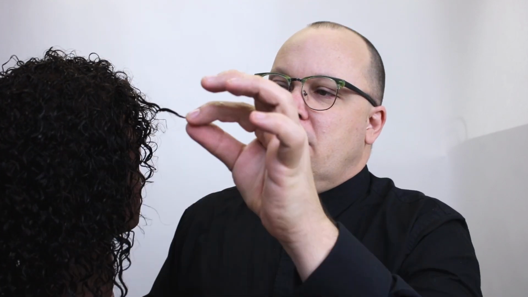If those curls are stretched out, if they've loosened up, if they're tighter than normal, and I go ahead and style my guest's hair, I may style it differently than they do at home. And so when they go home and they shampoo and style this hair that I cut dry after I dried it, it is going to act different than the way that it did when it was in my chair.